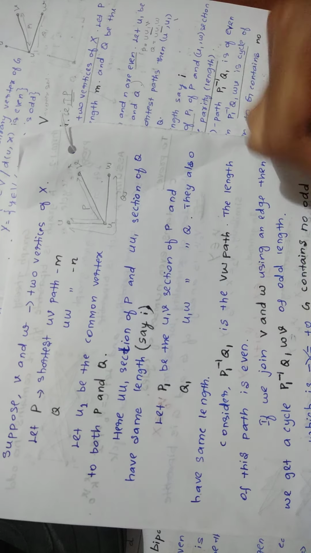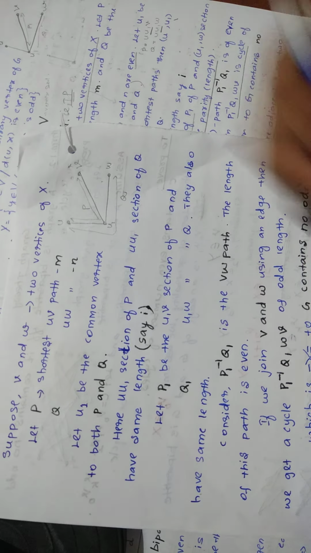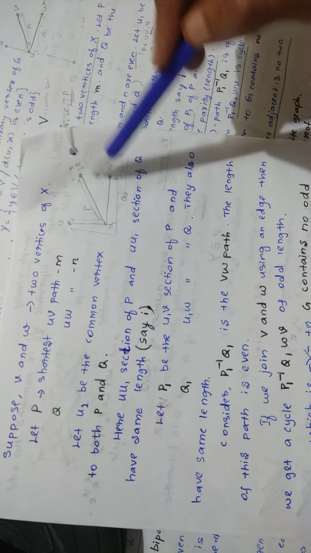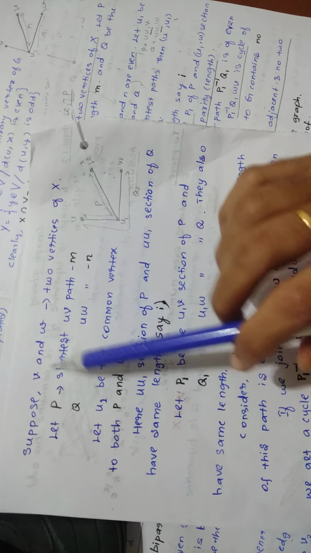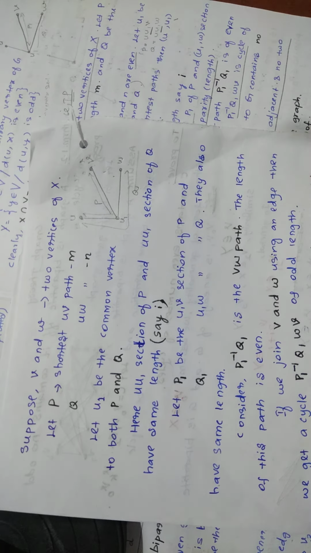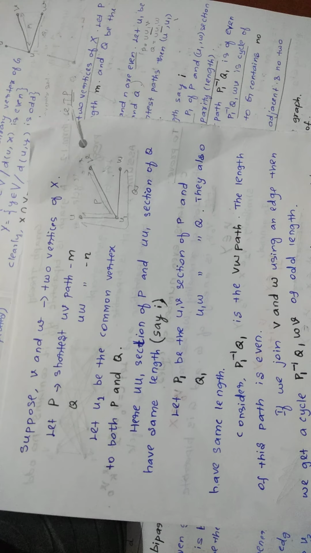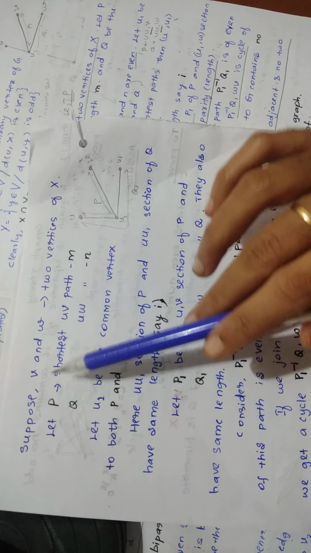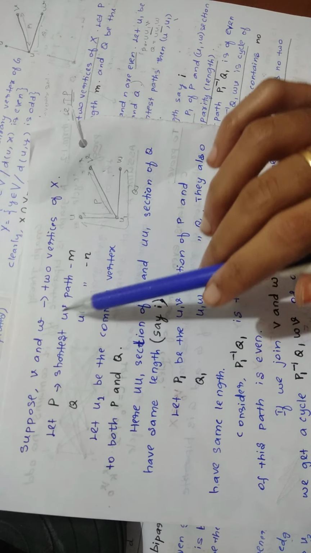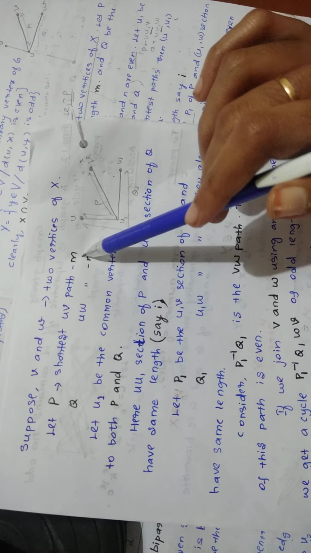Let's see what is there in the proof using this figure. The first line: suppose v and w are two vertices of X. You are taking two vertices and saying these two vertices are from the set X. Also let P be the shortest uv path of length m.